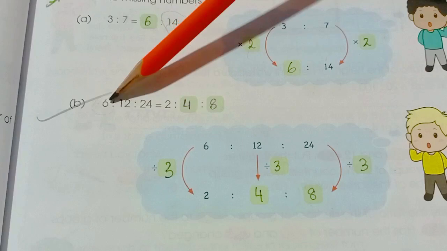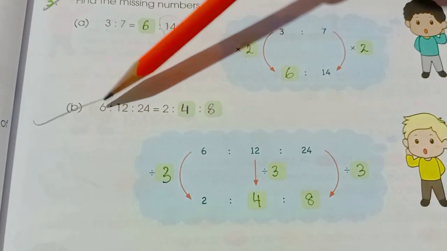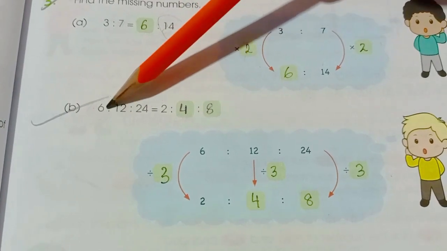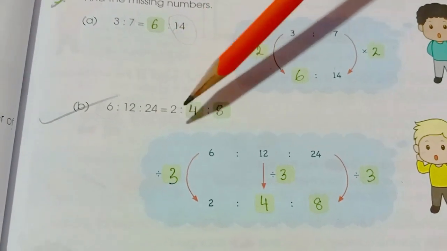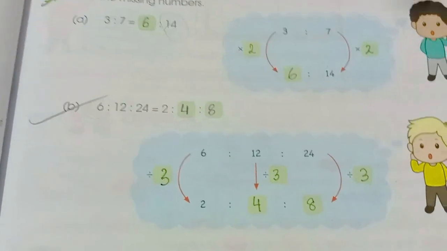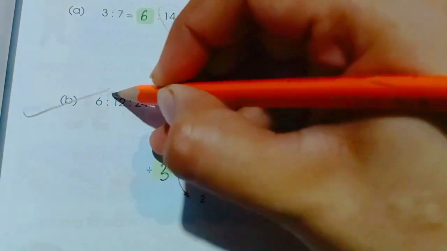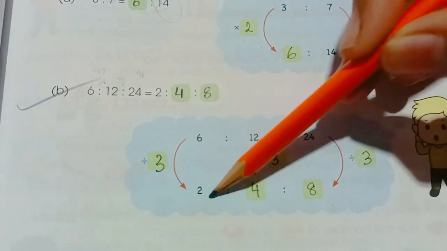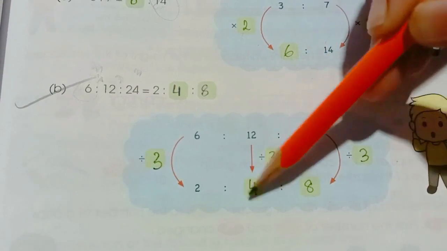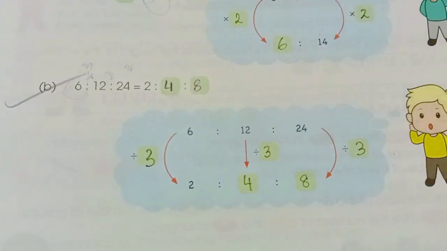From which number do we divide 6 to get the answer 2? If we divide 6 with 2, we get 3. If we divide 6 with 3, we get 2. 3 2s are 6. So if we are dividing by 3, we have to divide all the numbers with the same 3. So 6 divided by 3 is 2, 12 divided by 3 is 4, 24 divided by 3 is 8.